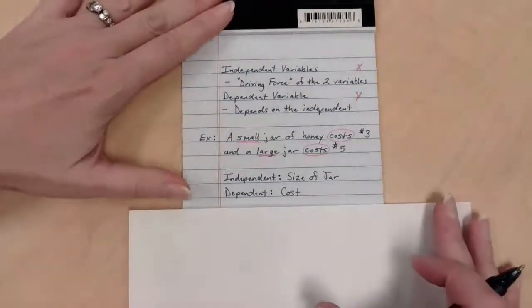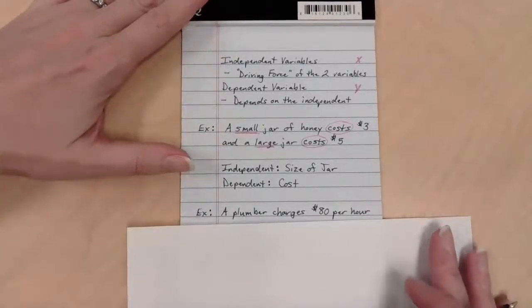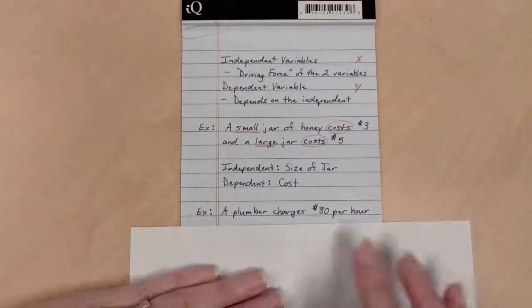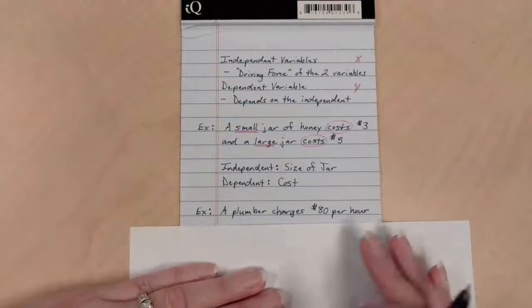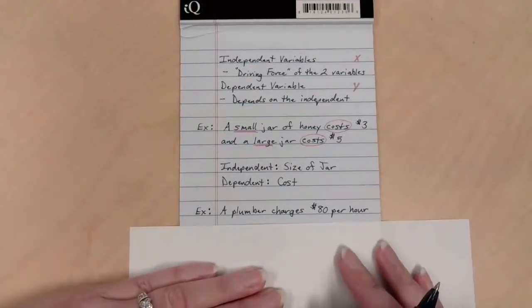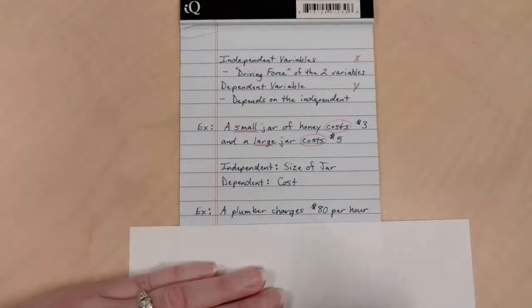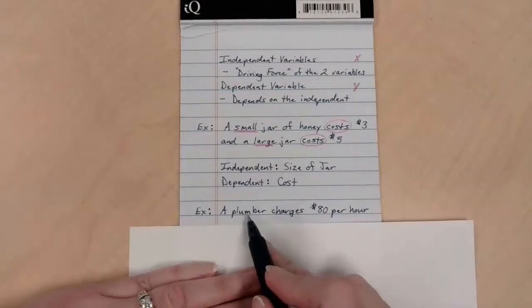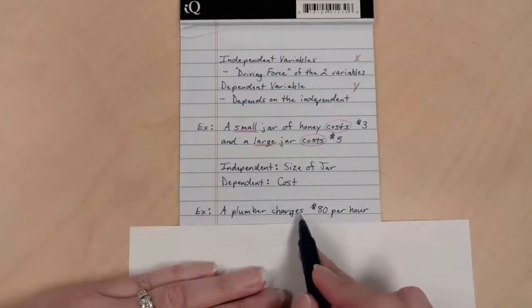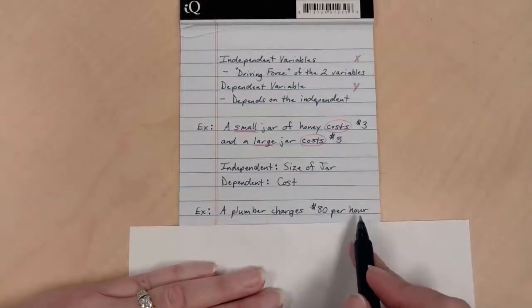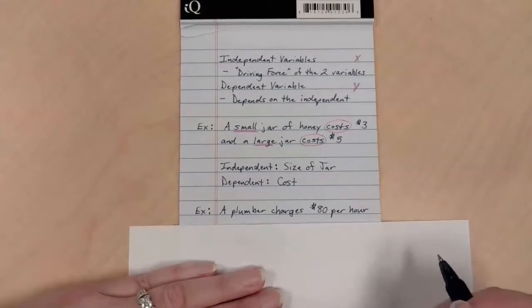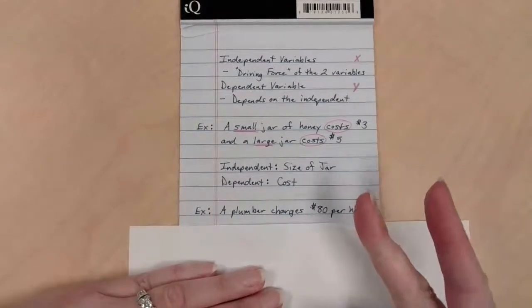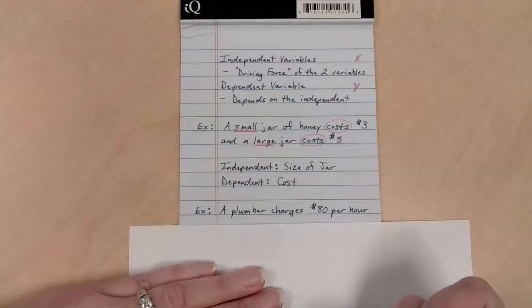I'm going to go with one more because I think this one's a little bit more difficult to read. A plumber charges $80 per hour. That's it. That's all you get. Can you pick out that there are two things in here? What's in this? Well, we've got the plumber, we've got the cost, how much is charged, we've got hours. Out of those three things, can you guess which two of them are going to be independent and dependent, and which one of them is not part of our conversation right now?